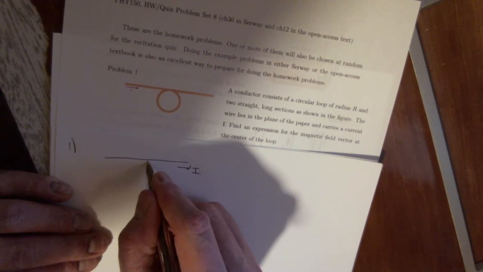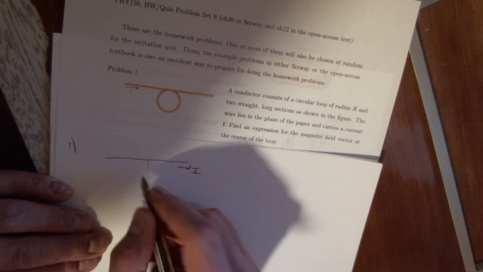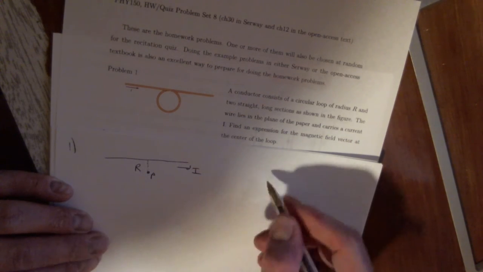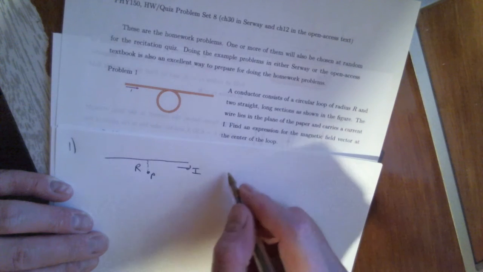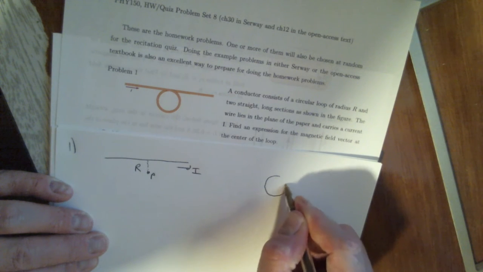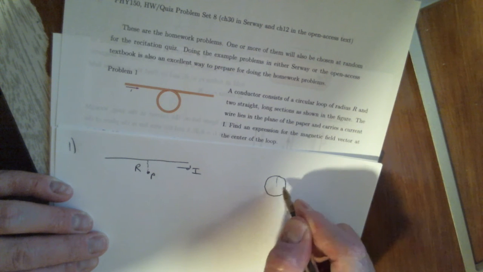So it's just taking the straight wire, which has the current like this, and the center of the loop is a distance r from the wire. So we want to find the field here, which is at the center of the loop of radius r.